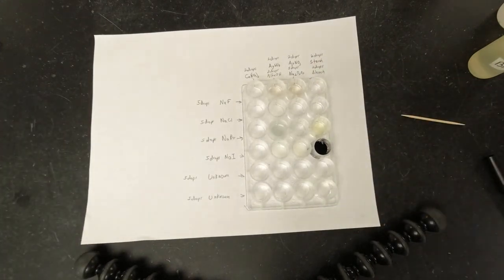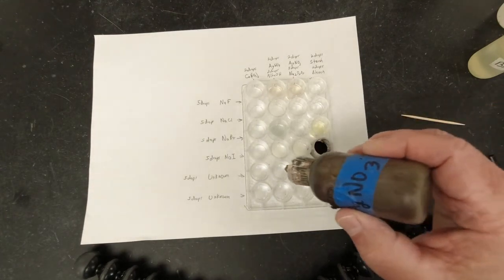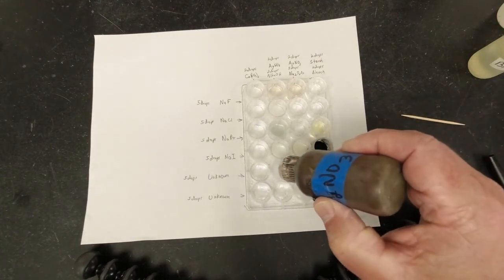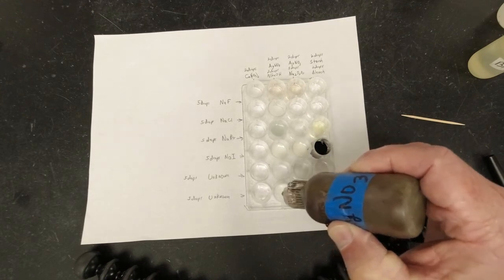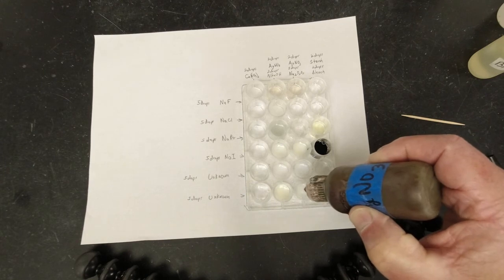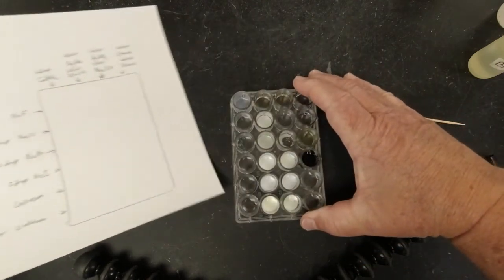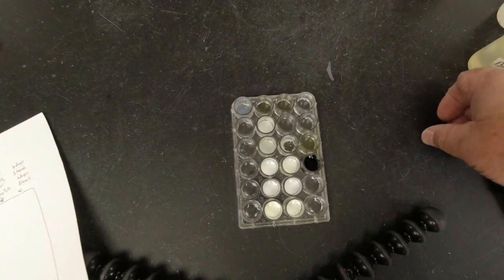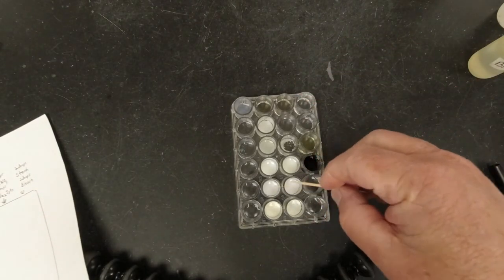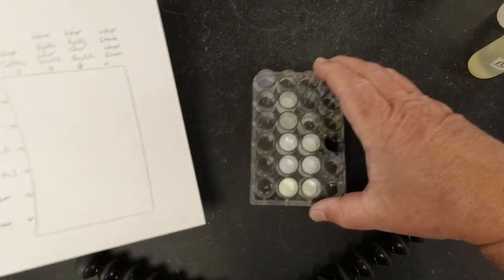That should help us figure out at least what one of them isn't. All right, so now let's go back to our silver nitrate. We've got to add silver nitrate to both of these, 2 drops each. All right, so we did get a reaction. The first one, unknown number 1, is a white precipitate. This one's a yellowish, maybe yellowish green precipitate.